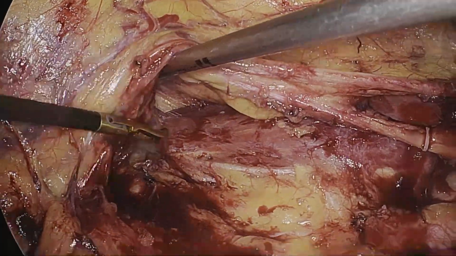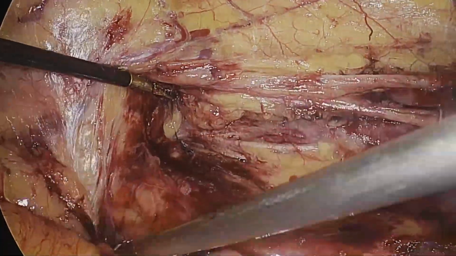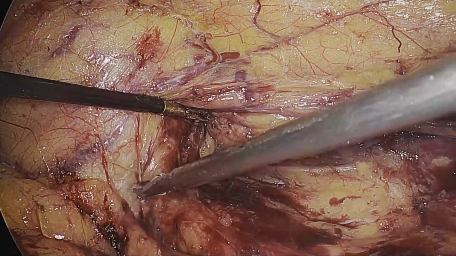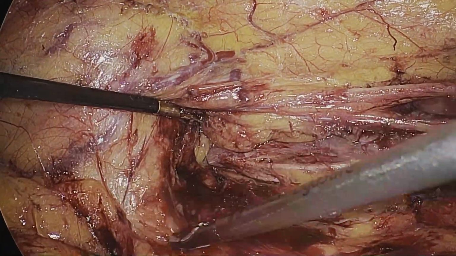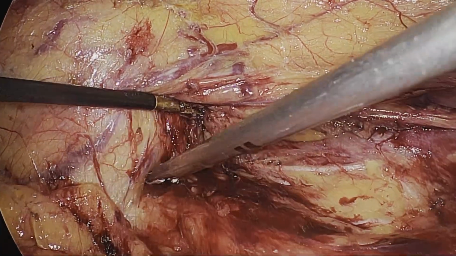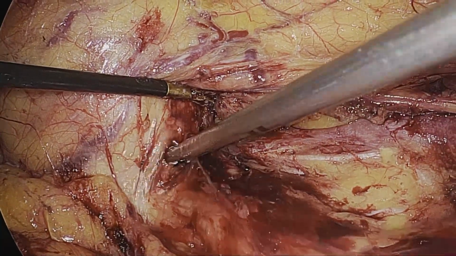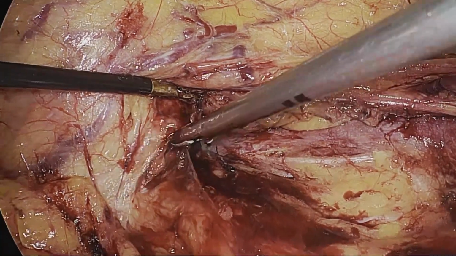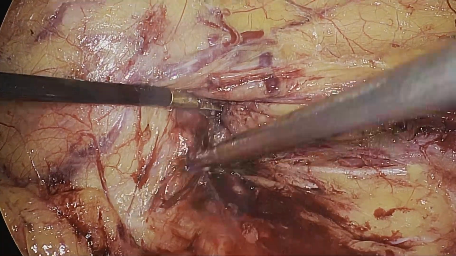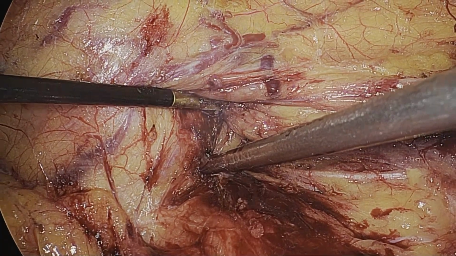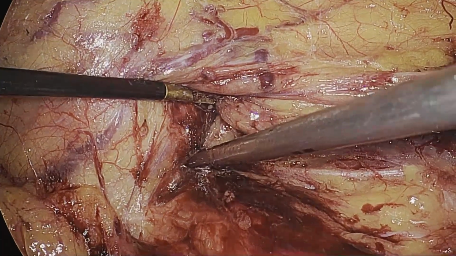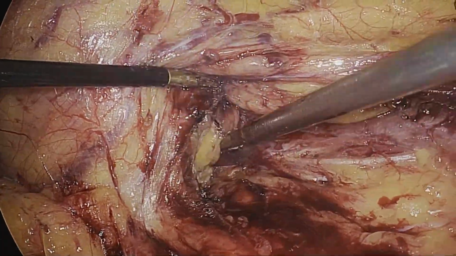Now we are approaching towards the hilum, and to reach the hilum, we typically follow the gonadal vein, which drains into the renal vein, and this helps make the dissection easy. We had preemptively studied the CT scan with contrast thoroughly. This patient has a single renal vein and a single renal artery.